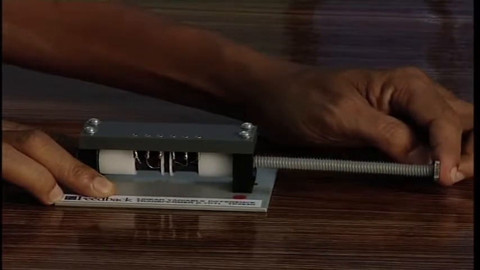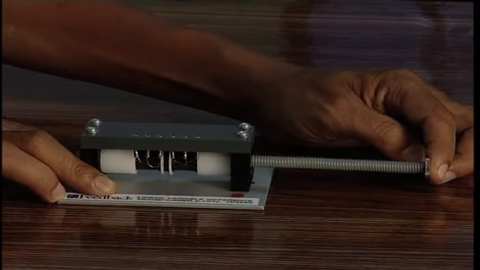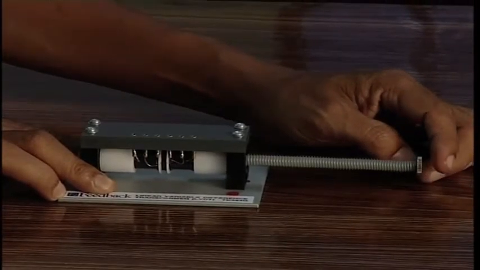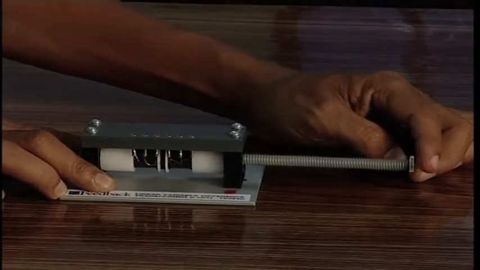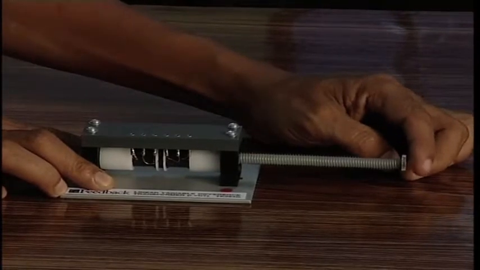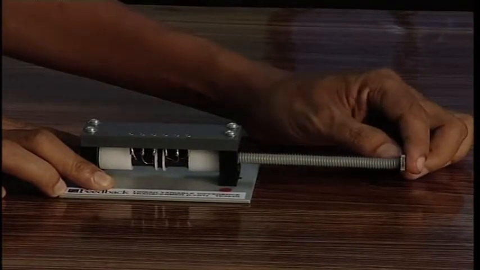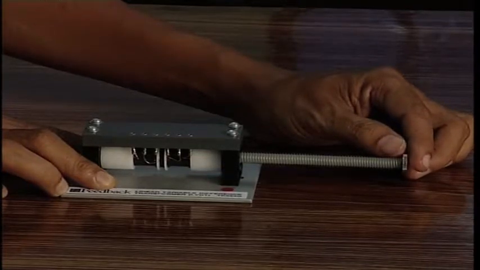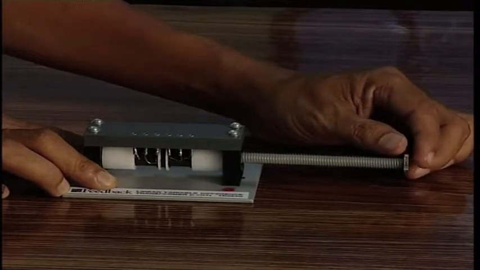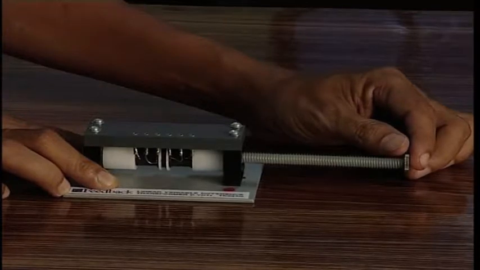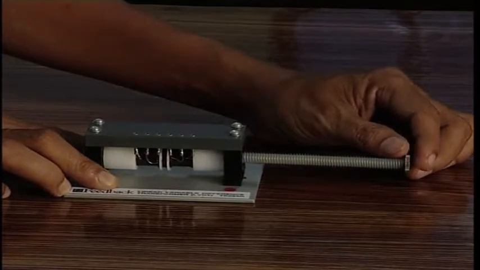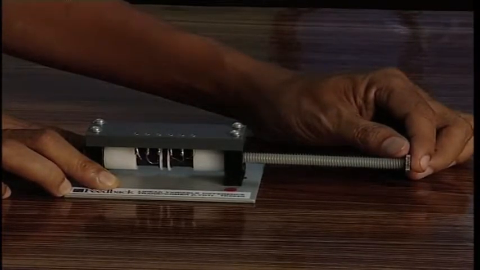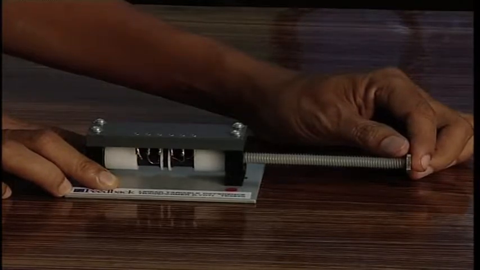Since there are 2 secondaries, if you put them in opposition, obviously you will get some output voltage, and when it is exactly at the null position, the 2 secondary coils' output voltages will be nullified and I will get 0 voltage. But any position other than that will give you non-zero output voltage. So, LVDT we have already discussed in detail. This is actually a pictorial view of the LVDT.